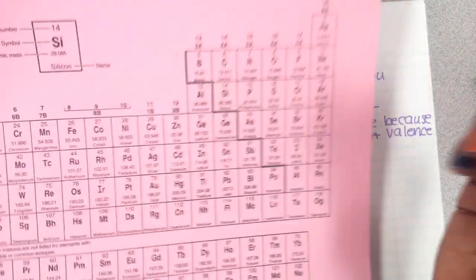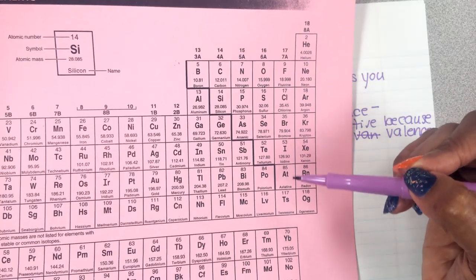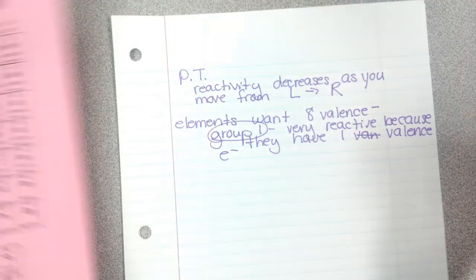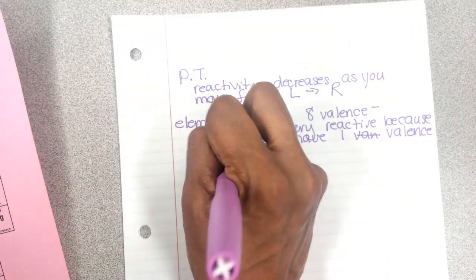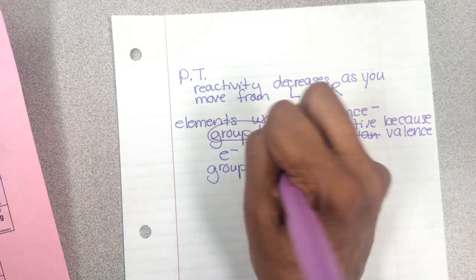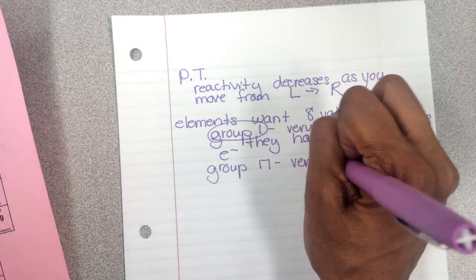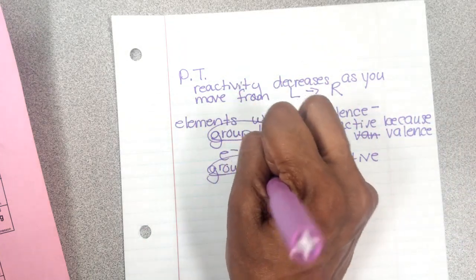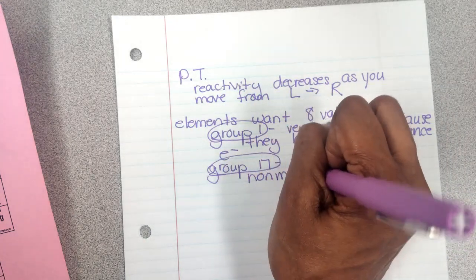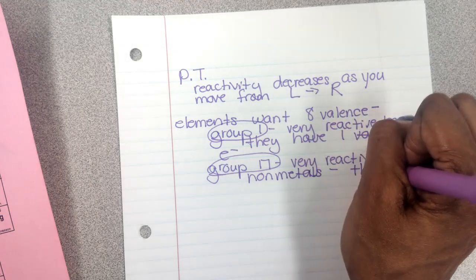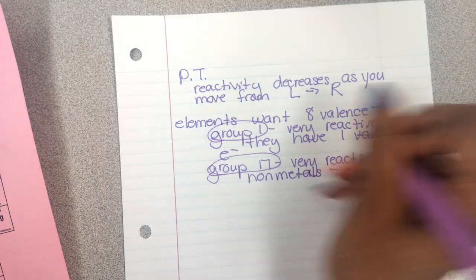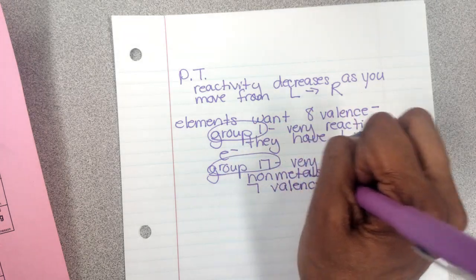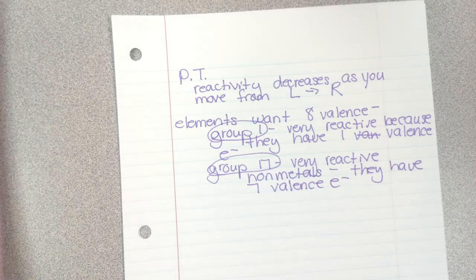All right. Then group 17 are going to be very reactive nonmetals because they have 7 and they want 1 more. Group 17 are very reactive nonmetals. They have 7 valence electrons, so they want 1 more.